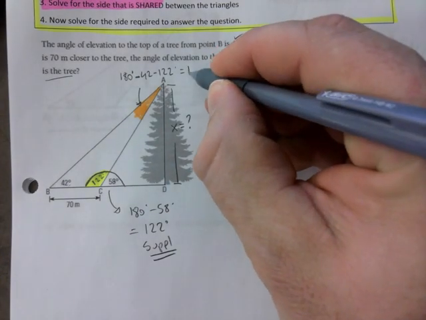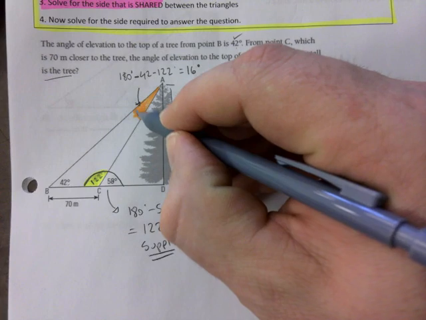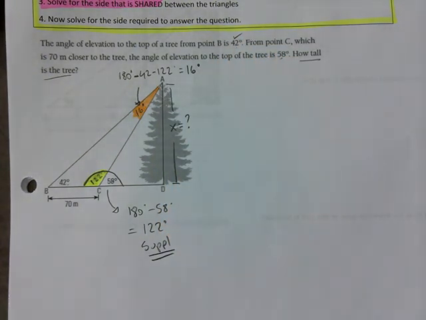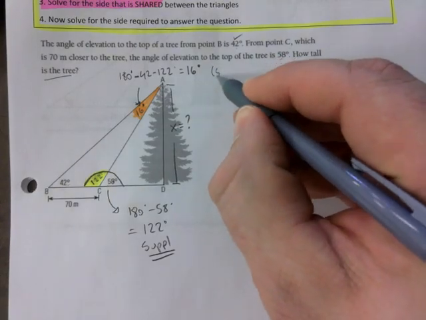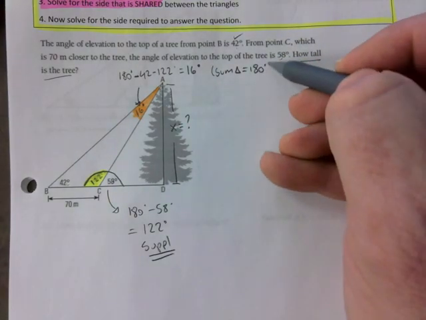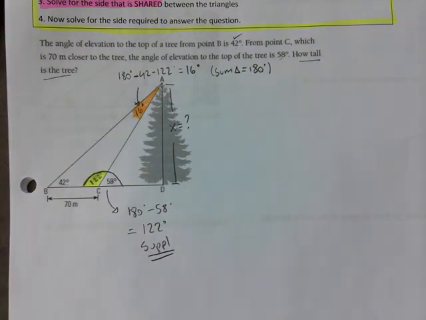That's 16 degrees. Let's write that in as well. What did I use up here? I used the sum of a triangle is equal to 180. That's what I used up here. I did not use supplementary angles up here. I mean, sorry, they are supplementary. They add up to 180, but it's a different property. It has to do with the triangle.